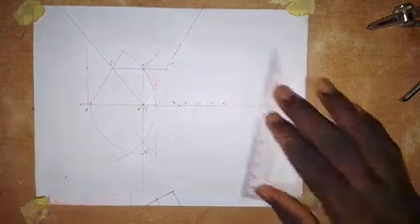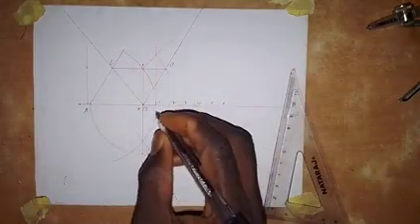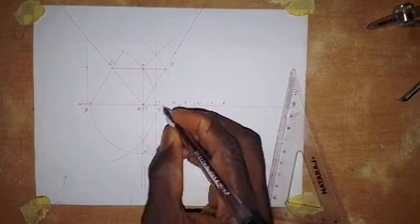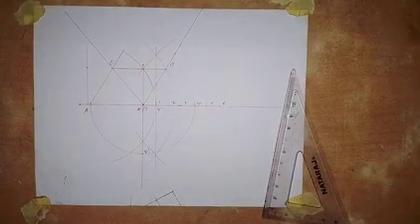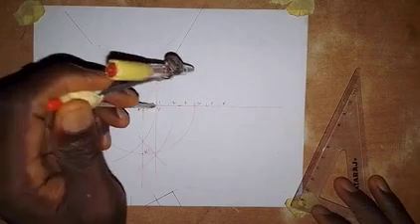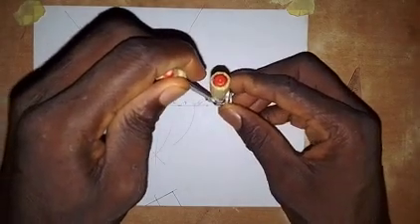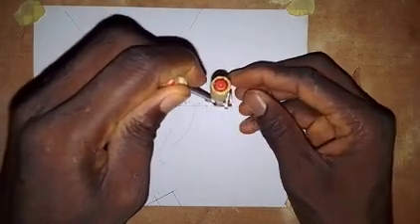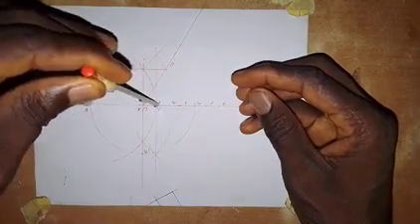So it goes like this. This is point Y, the midpoint of A and 6. I put the point of my compass at point Y, extending to 6 like this.